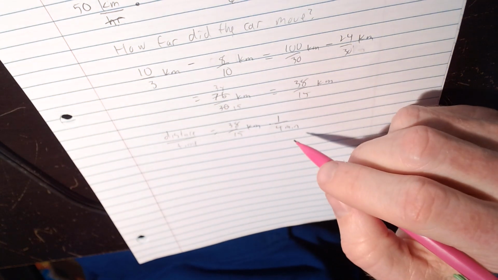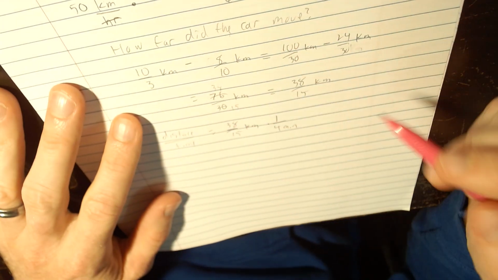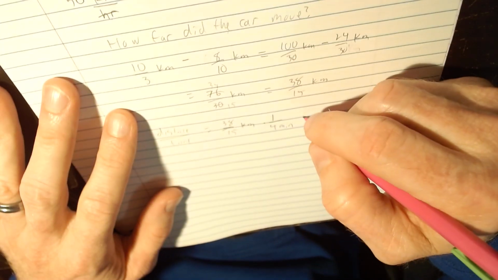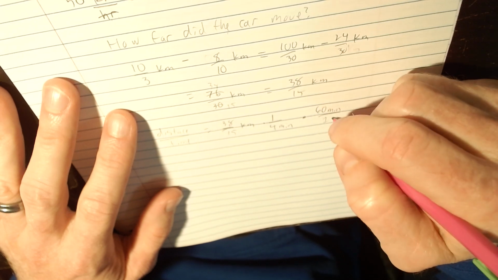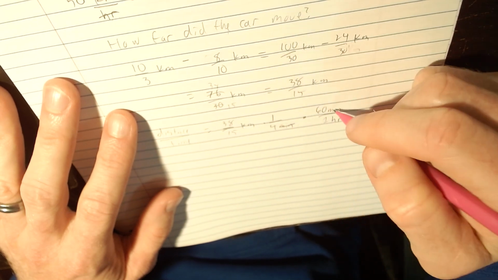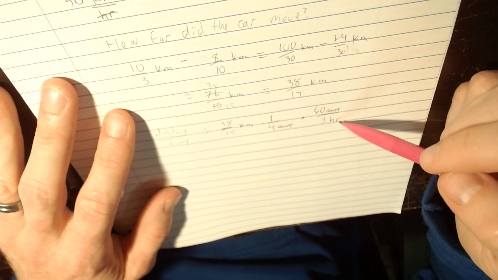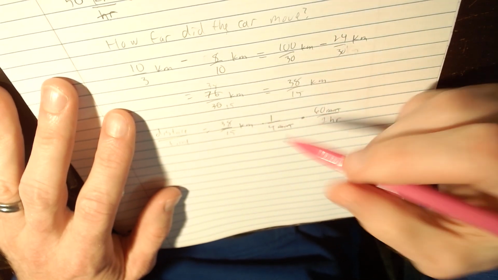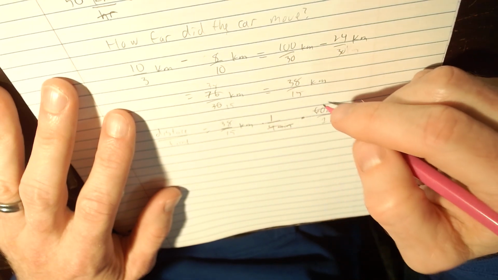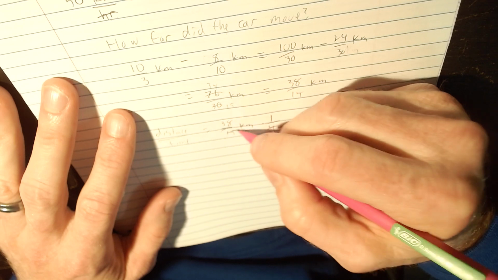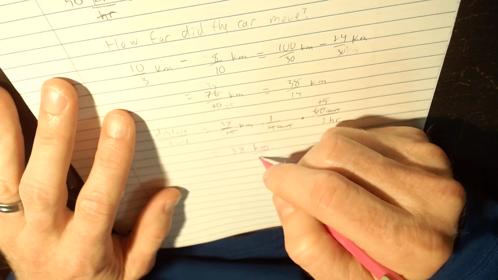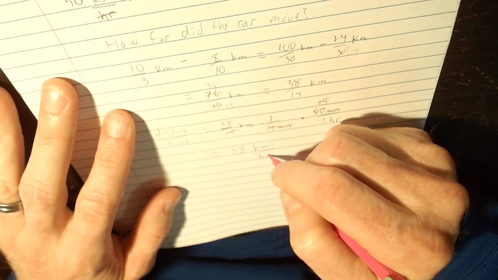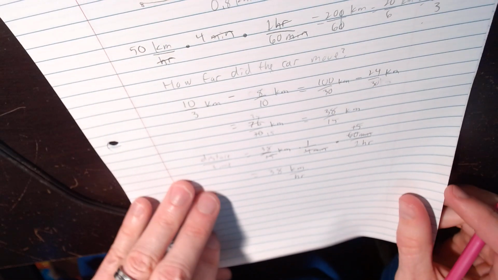That's going to give us kilometers per minute, but that's not what they asked for. So we'll do the same thing that we did up here and multiply this by 60 minutes over 1 hour. The minutes will cancel. The only units left are kilometers per hour. That's what we want. This 4 will go into this 60, 15 times. Those 15s cancel. So it's 38 kilometers per hour. Unfortunately for everyone, that's the correct answer.